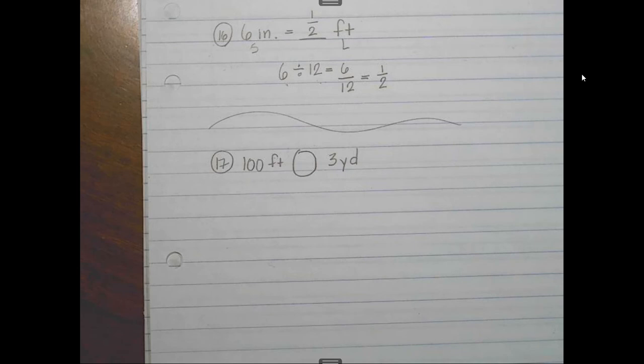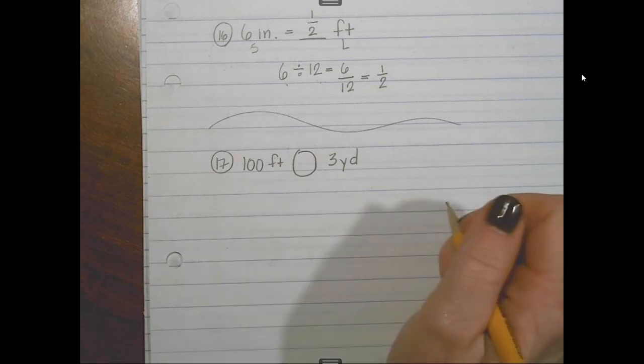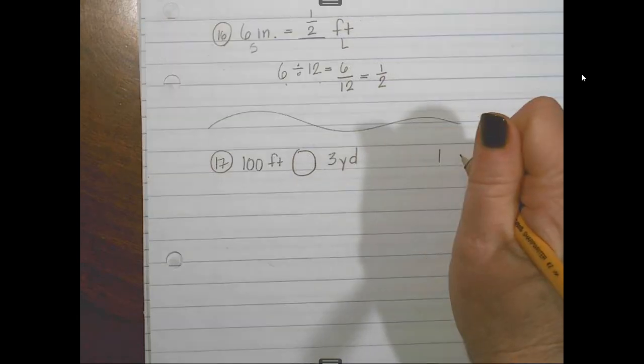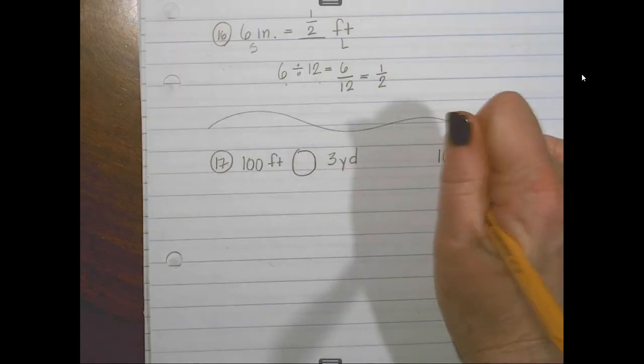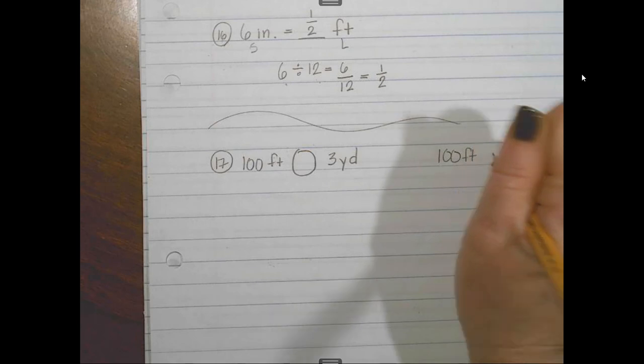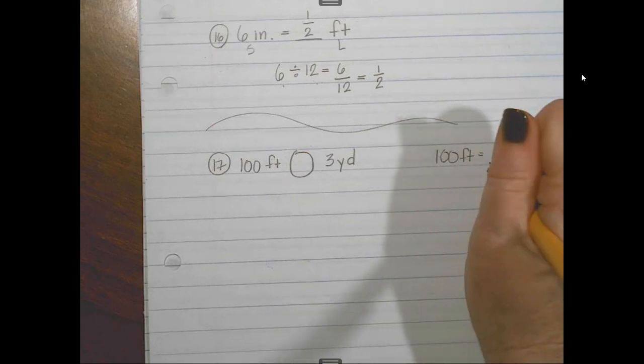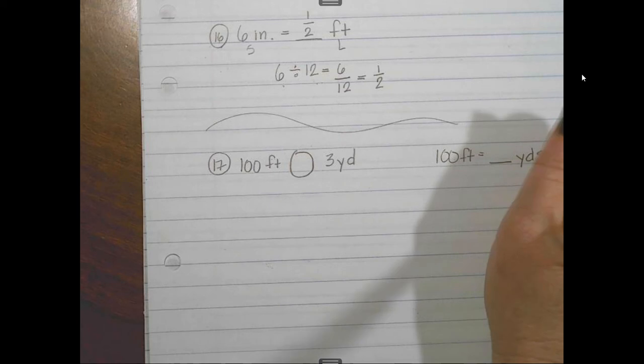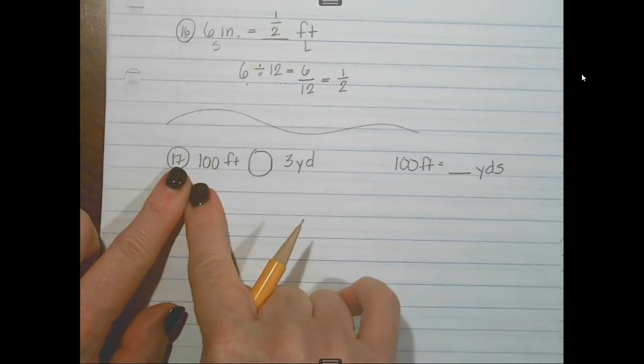So I am thinking I could do this. I could think, 100 feet equals blank yards. Okay, let's just go out here and see what 100 feet equals.